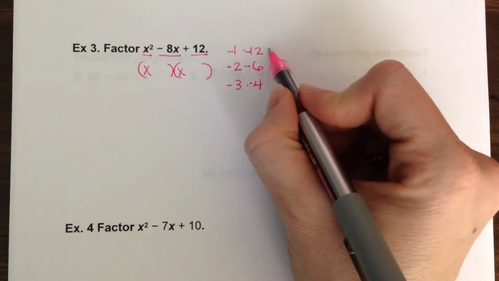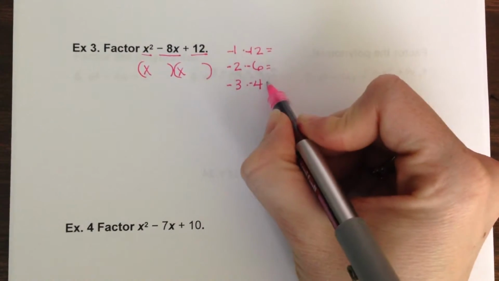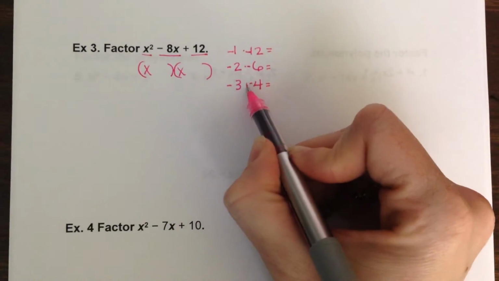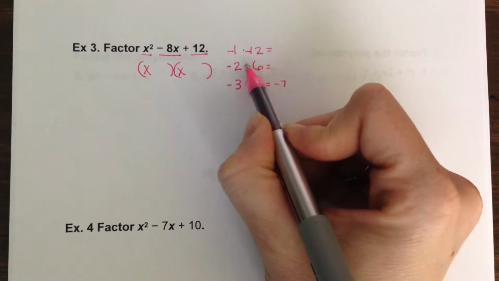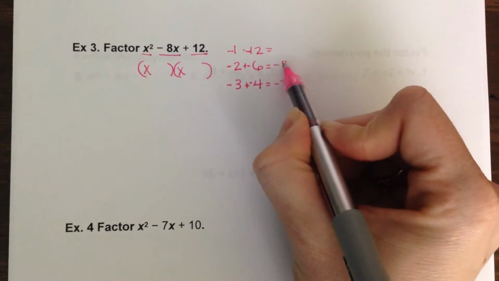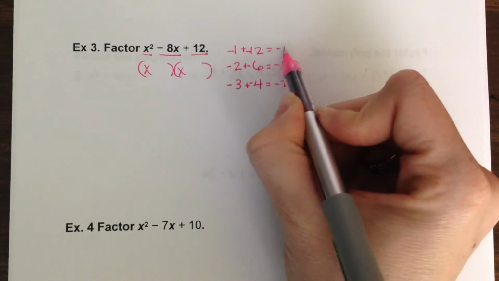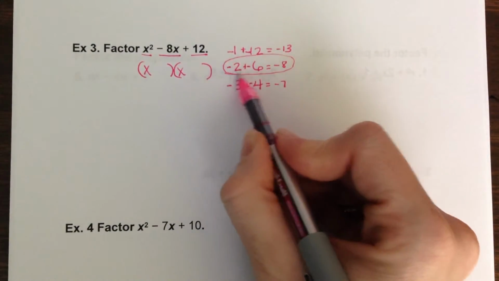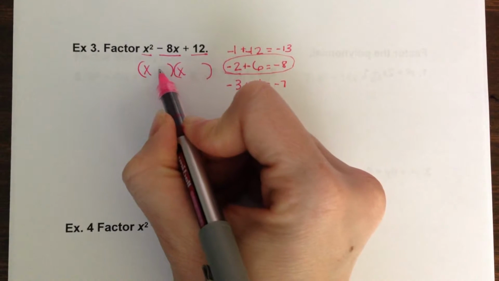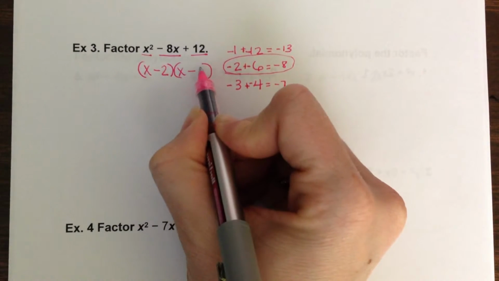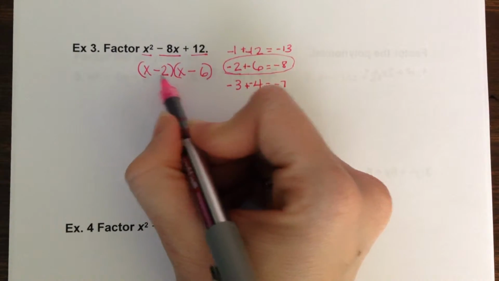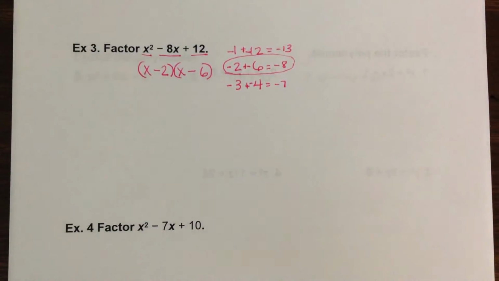All of these sets of factors would equal 12. So now I look and see which one, when I add them together, would equal a negative 8. These, if I added them, would equal a negative 7. Those would equal a negative 8, and those would equal a negative 13. So I see that this follows both stipulations. If I multiply them together, it equals a positive 12, but if I combine them, it equals a negative 8.